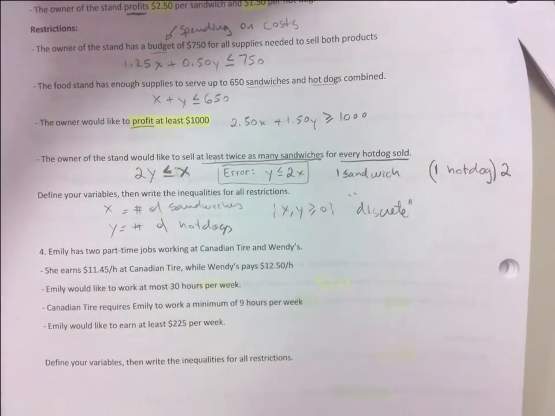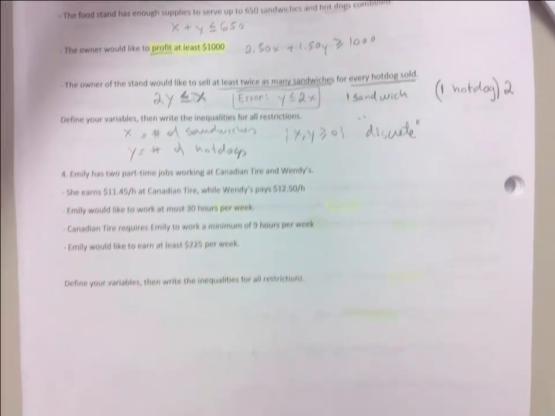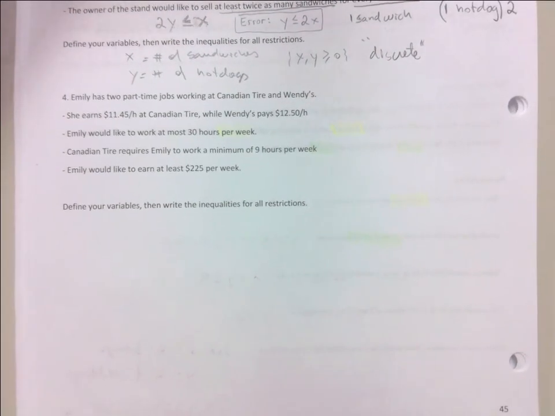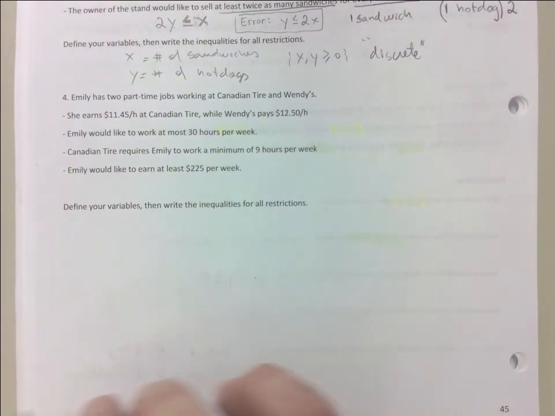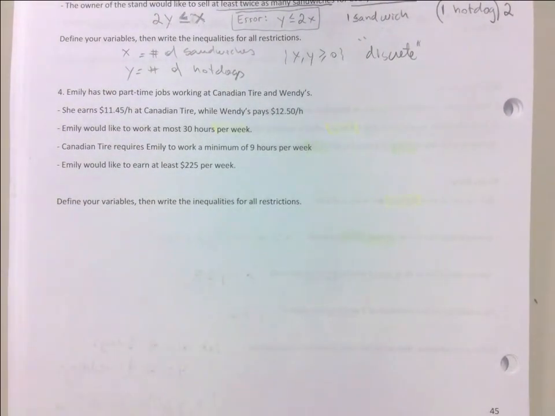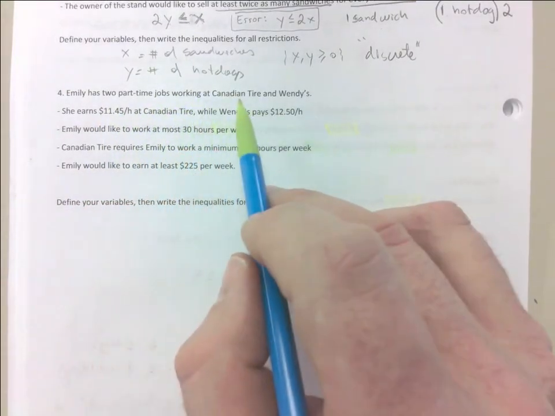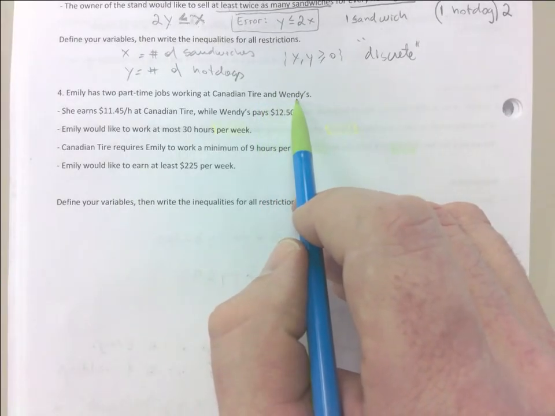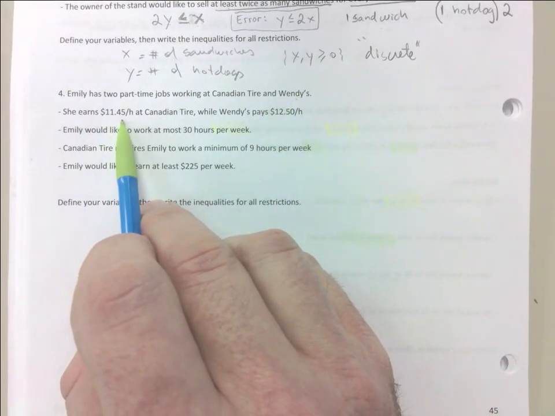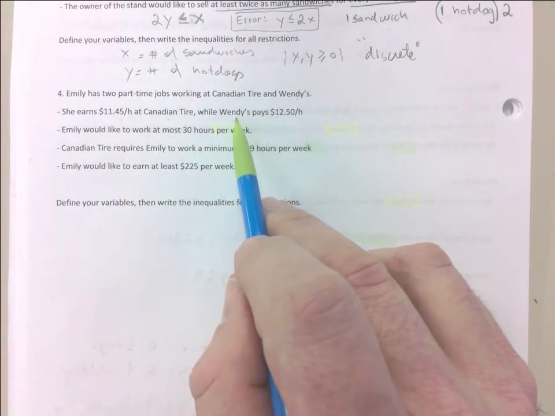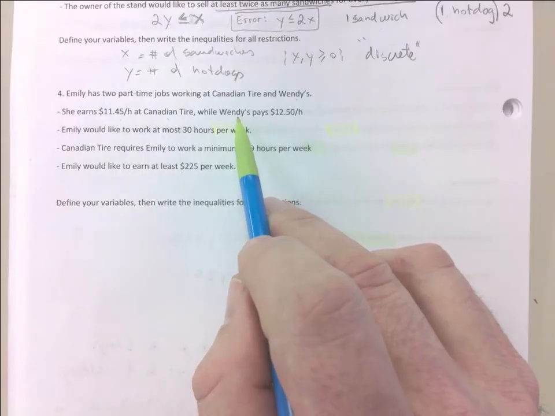One more. It's very important to have this right. I don't know if you did all of this, so I'm just going to assume maybe you were struggling a little bit, or maybe you weren't sure what to do. So Emily has 2 part-time jobs, working at Canadian Tire and Wendy's. She earns $11.45 an hour at Canadian Tire and $12.50 an hour at Wendy's.